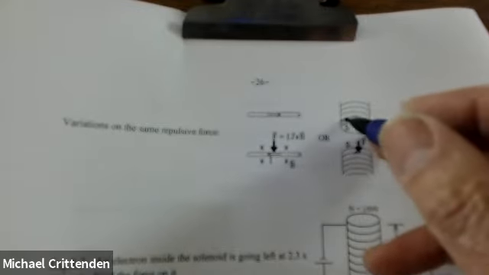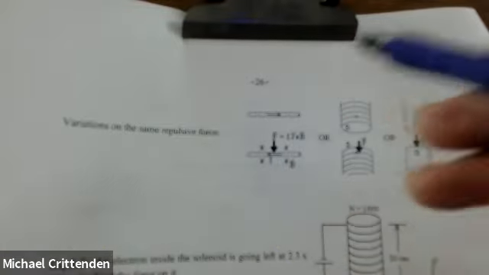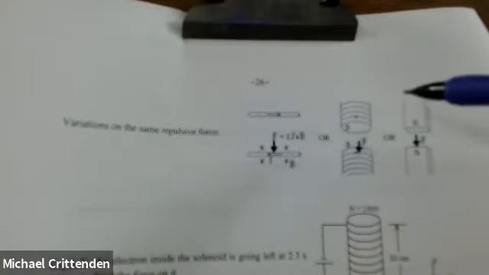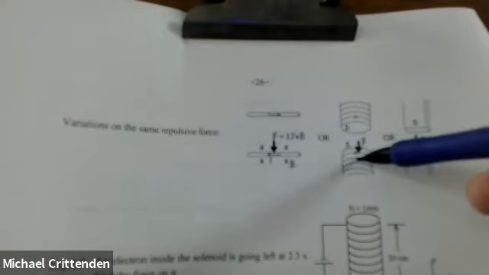Of course, a section of wire up here is similar to the wire up here carrying the current in the other direction. So that shows how that a pair of coils, maybe solenoids, long coils, repel each other just like these two straight wires repelled each other.